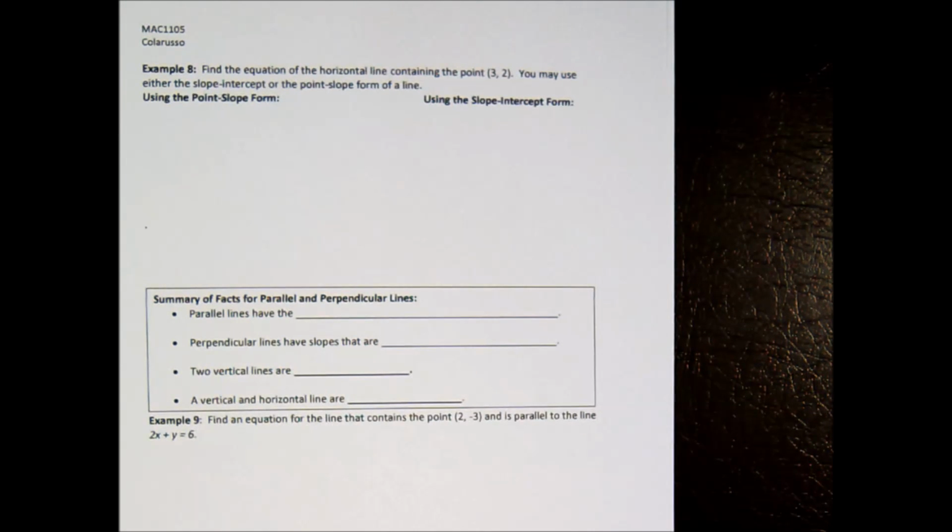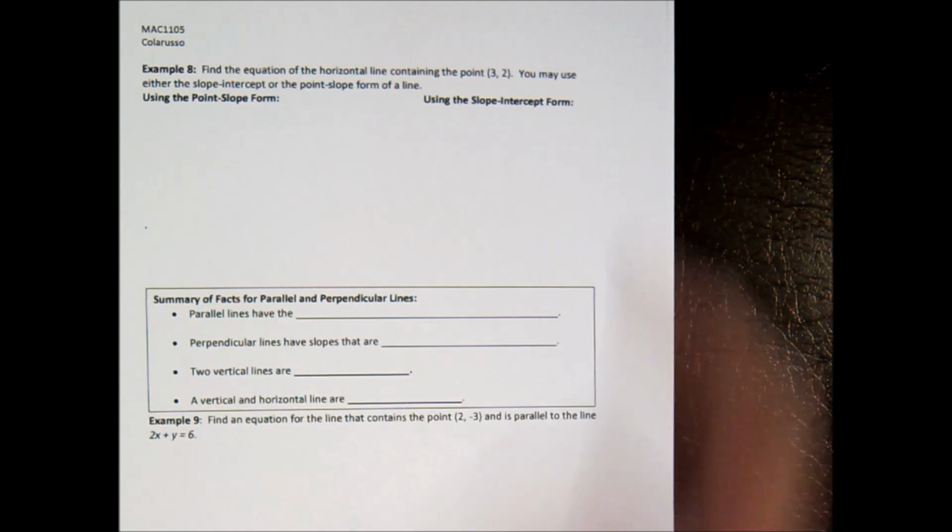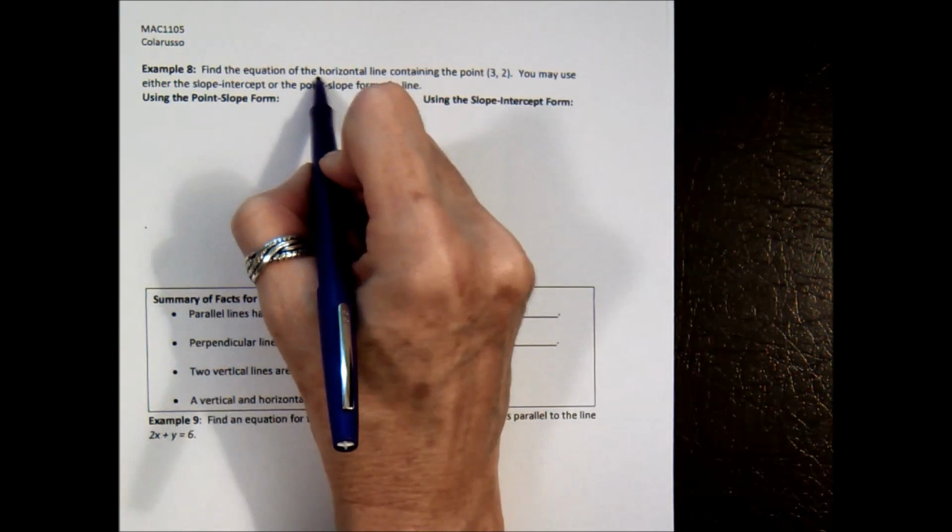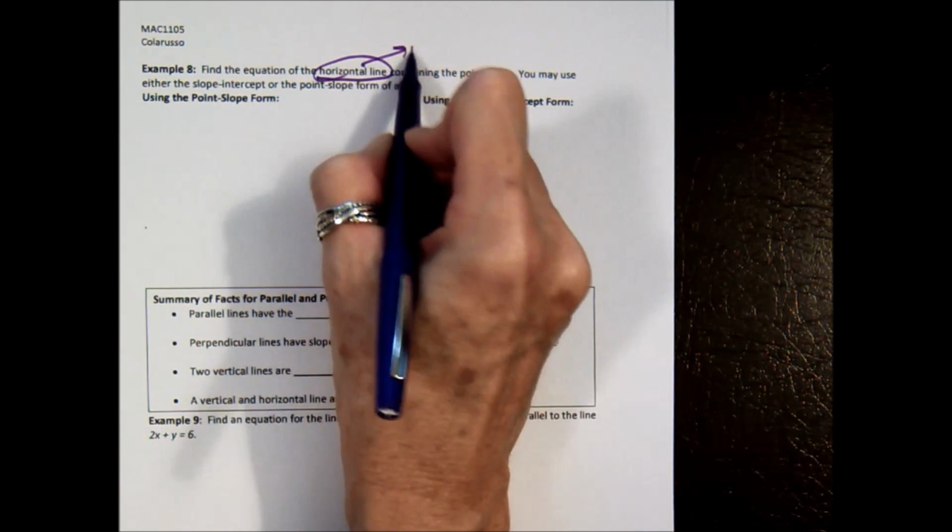All right, our last page, it says find the equation of the horizontal line containing the point 3, 2. You may use either the slope-intercept or the point-slope form of the line. It really isn't necessary, but we can. If it's a horizontal line, that tells me that m equals 0.